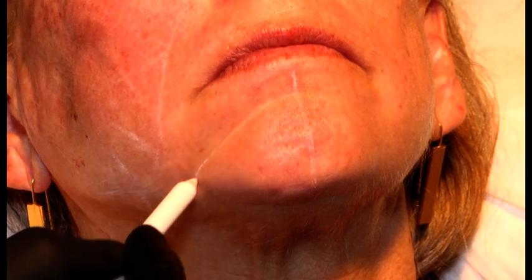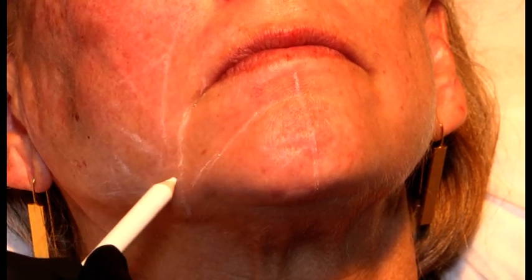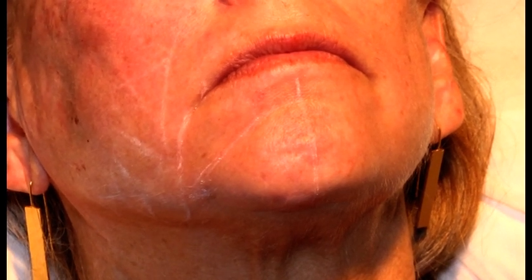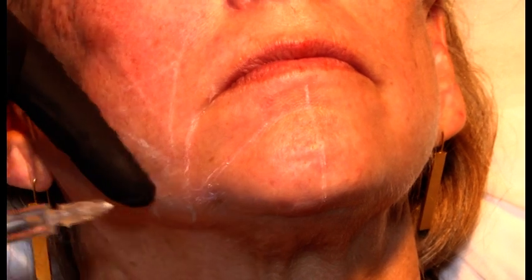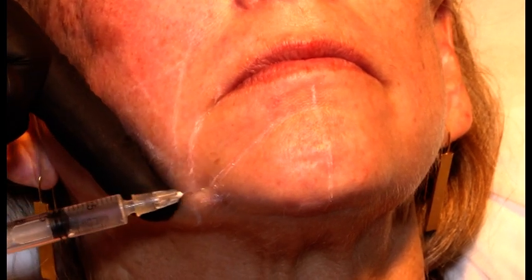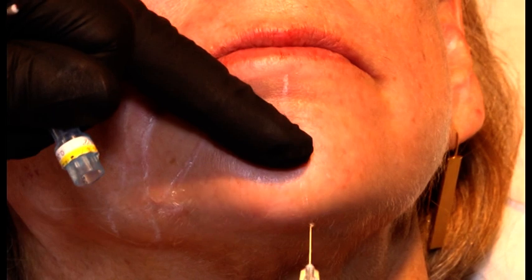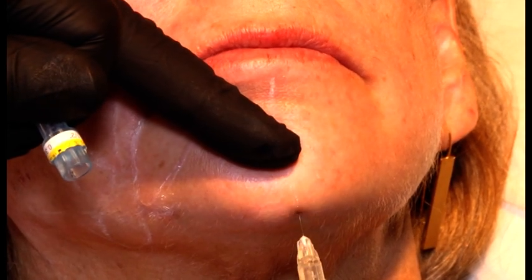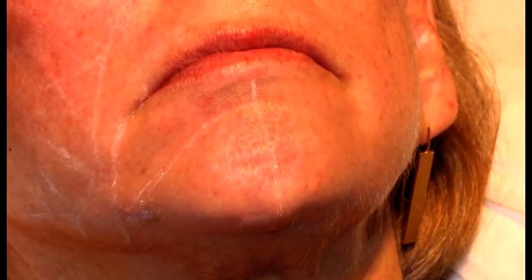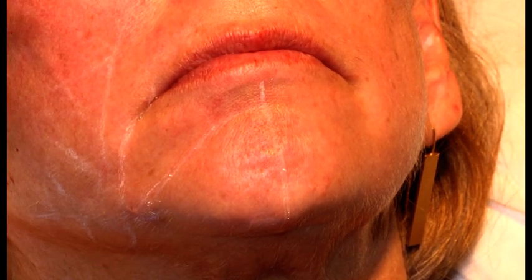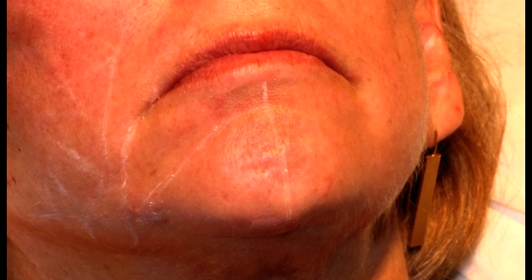This is the mental crease, marionette line, pregel sulcus. So what you can do is anesthesia. Two approaches, one from the pregel sulcus for subcutaneous and one from the midline for submuscular. That's with adrenaline? Yes, with adrenaline.